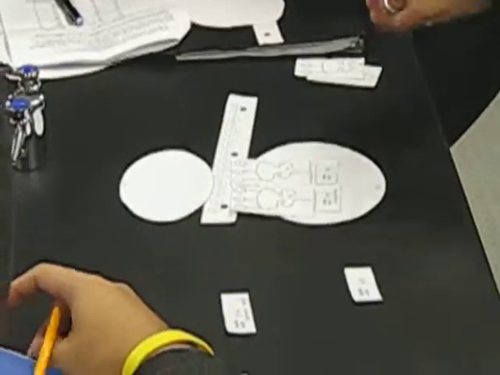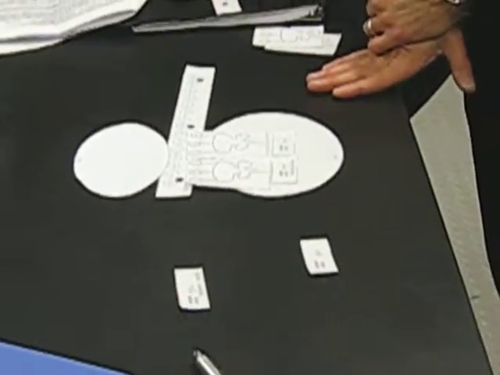So where's the tape? I want to see that tape.